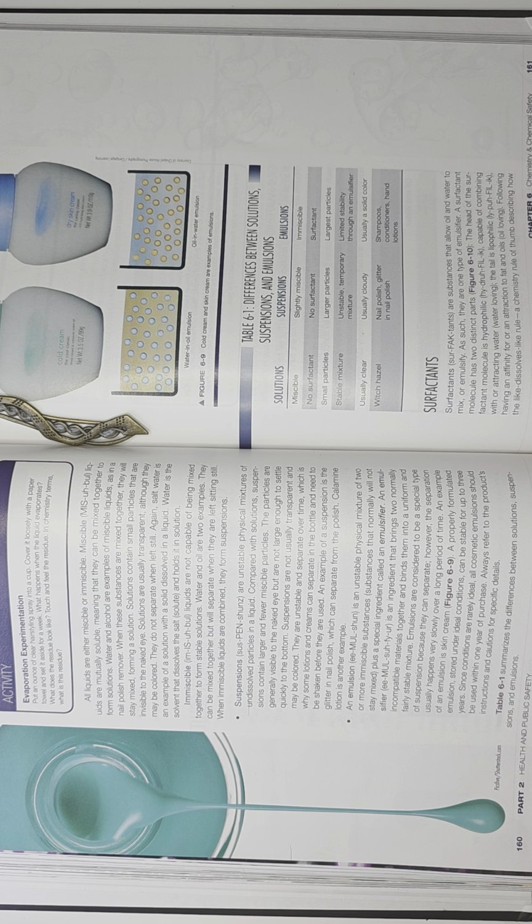Again, salt water is an example of a solution with a solid dissolved in a liquid. Water is the solvent that dissolves the salt solute and holds it in solution. Immiscible liquids are not capable of being mixed together to form stable solutions. Water and oil are 2 examples. They can be mixed together but will separate when they are left sitting still. When immiscible liquids are combined, they form suspensions.